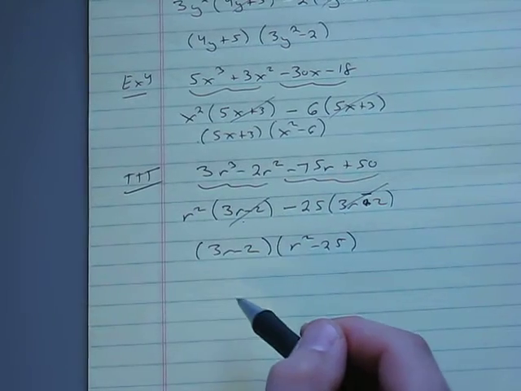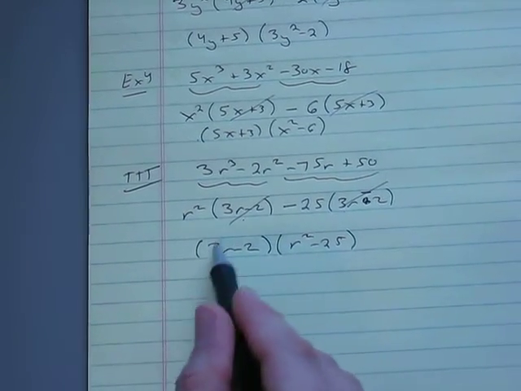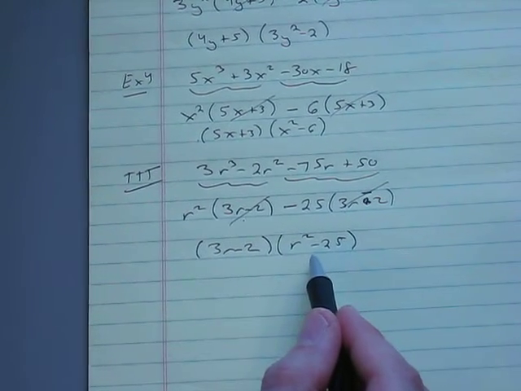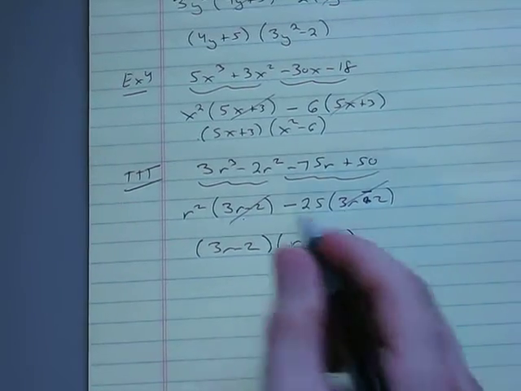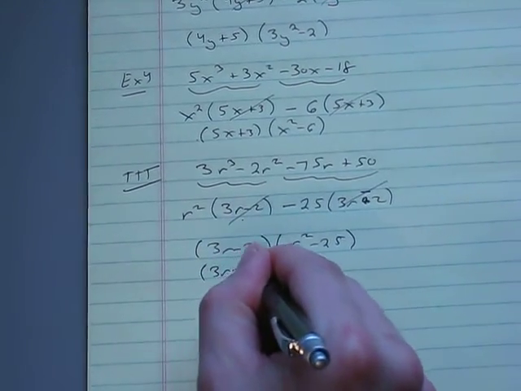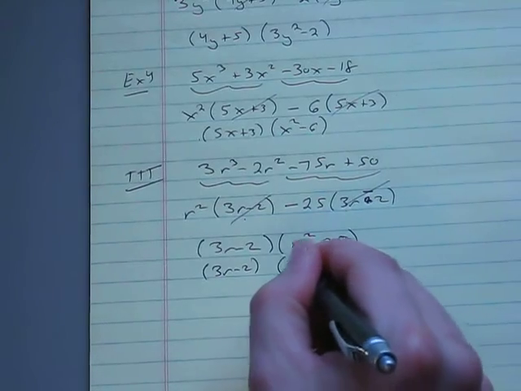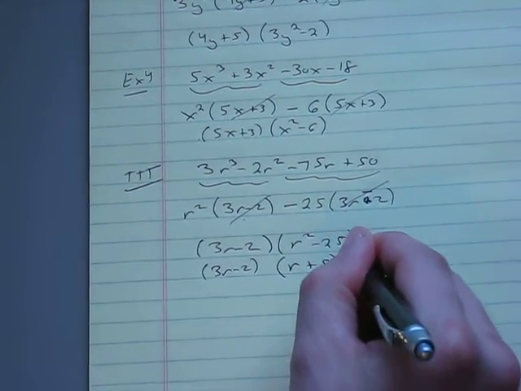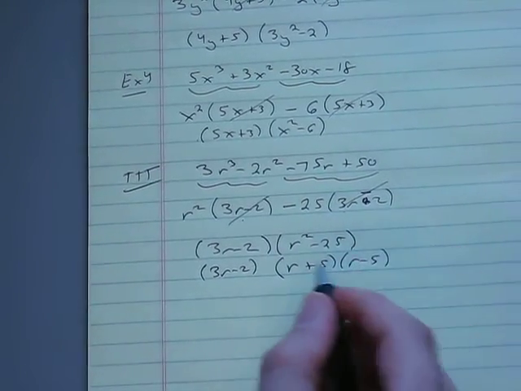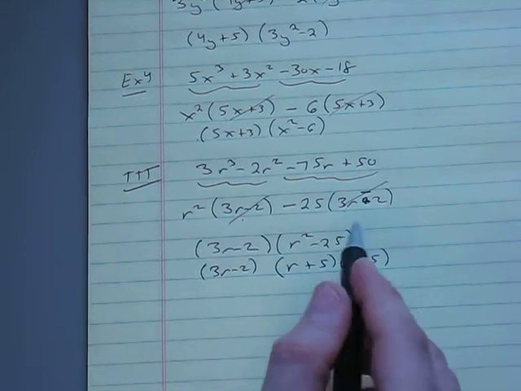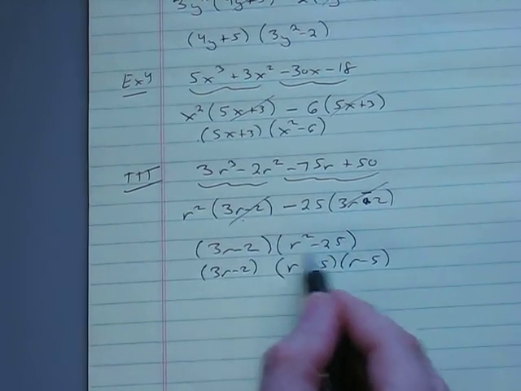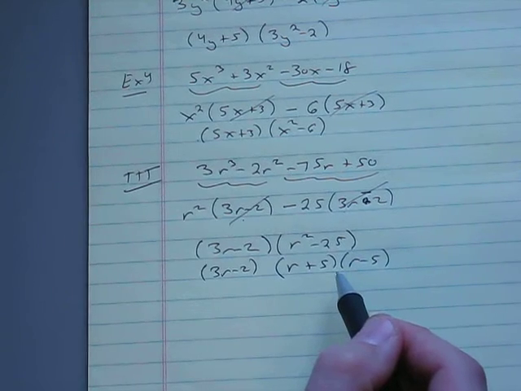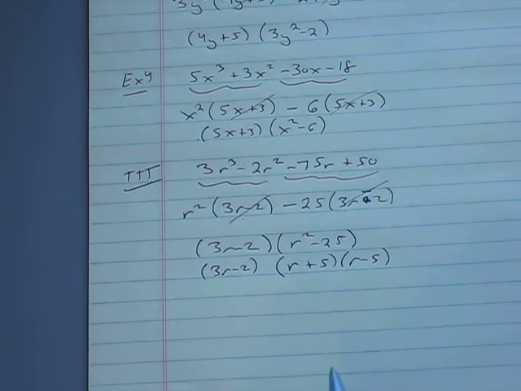Now the reason why it's the TTT, this won't factor again, but this guy will. We can use dots or that conjugate method. So bring down the 3r minus 2, but over here this will be r plus 5 and r minus 5, which means it could be factored again. So we have to kind of look to see if it can be factored again, make sure it's factored as completely as possible. Okay? So that's pretty much our set of examples.